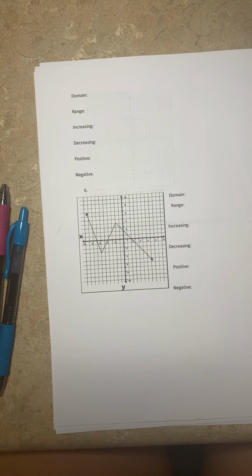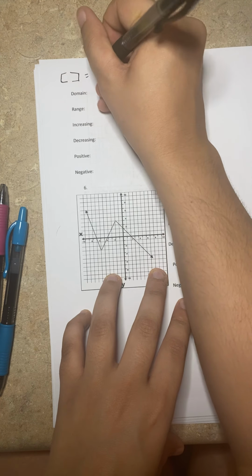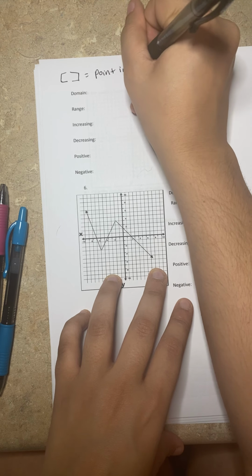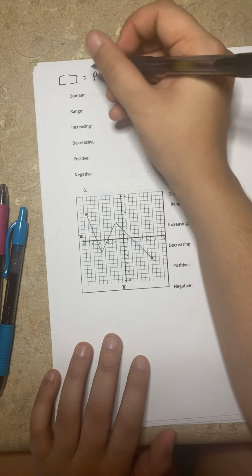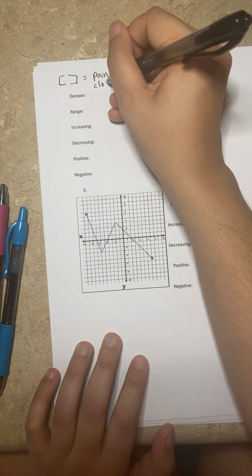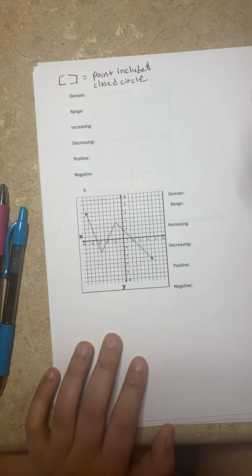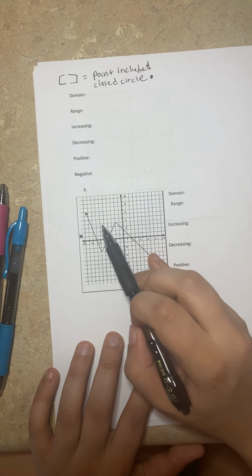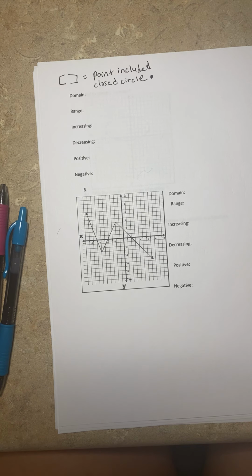One big thing that we always talked about was brackets and parentheses. Remember, brackets are used when the point is included. Most of the time when the point is included, that means you have a closed circle, or the line just goes straight through that point. That closed circle is when we're plotting a point. For example, on this graph, if this had been a closed circle here, you would count that as a bracket there.